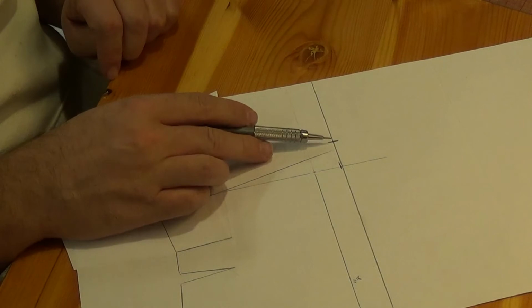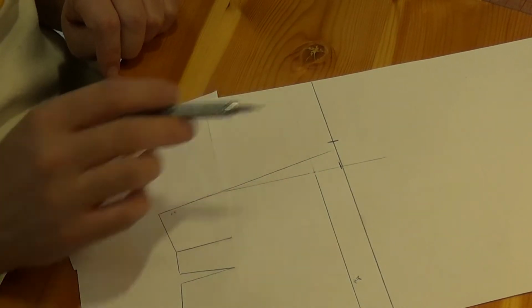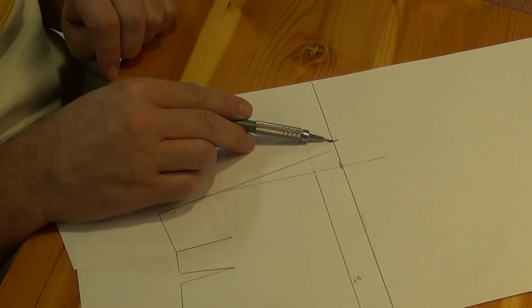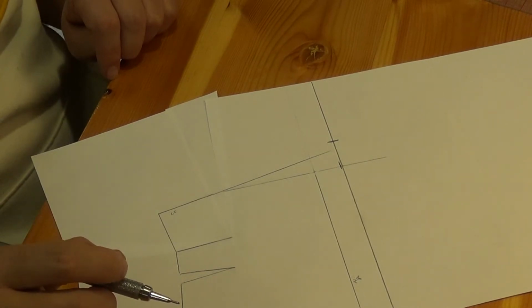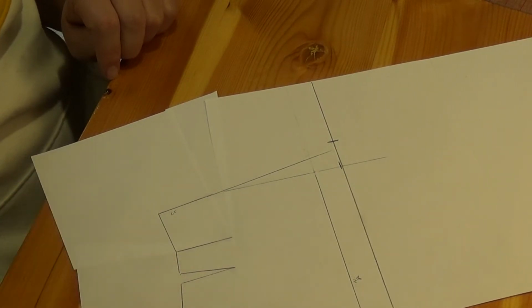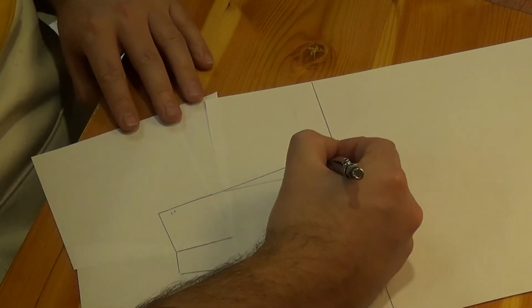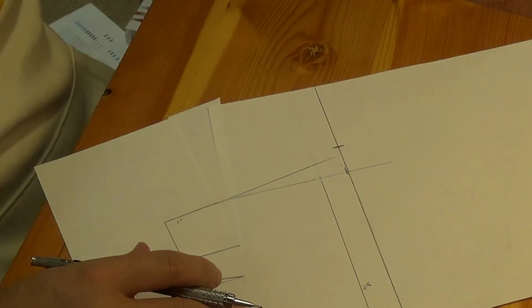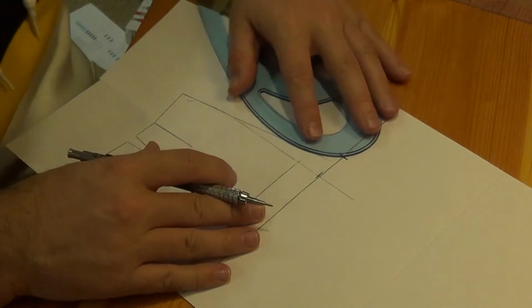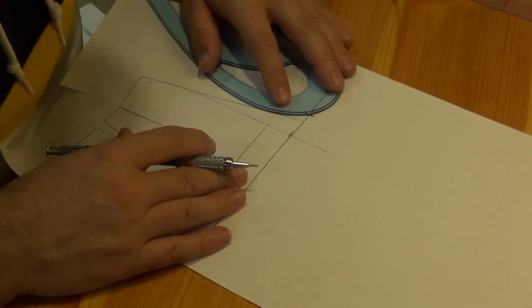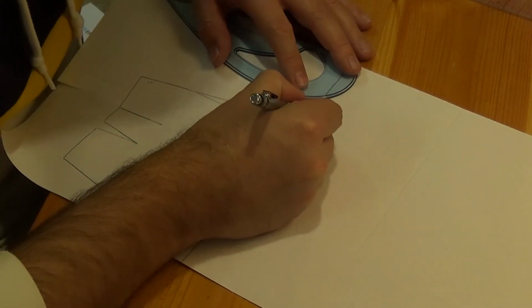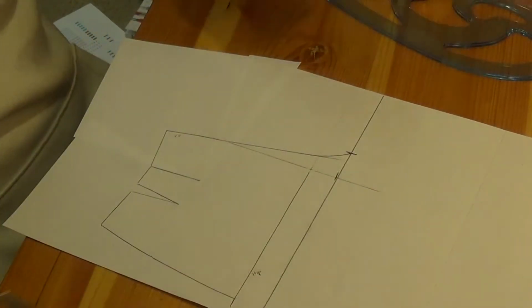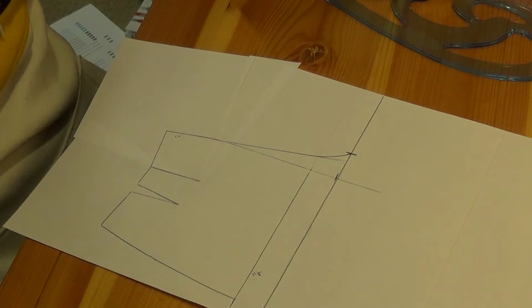It shouldn't extend beyond this dart, this point on the extension. If it does, then maybe don't close that dart. But as long as it's shy of it, so that you can form a curve like that, you'll be good.